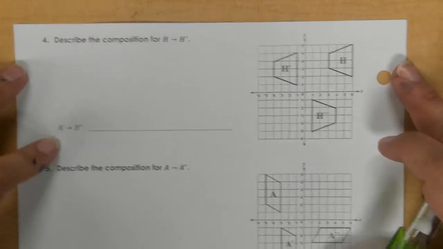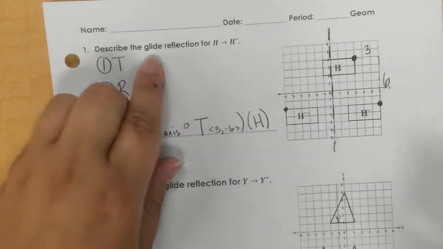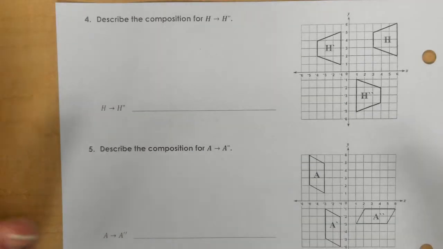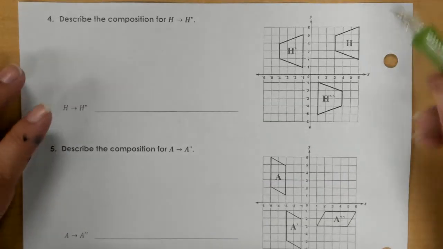Okay. All right. Number 4, it says describe the composition. When it says composition, we can have rotation, reflection, translation. We could have any of those 3 things. Glide reflection has to be translation, reflection. Composition can be any of those 3. So from h to h prime, we've got to figure out what we did to get there.